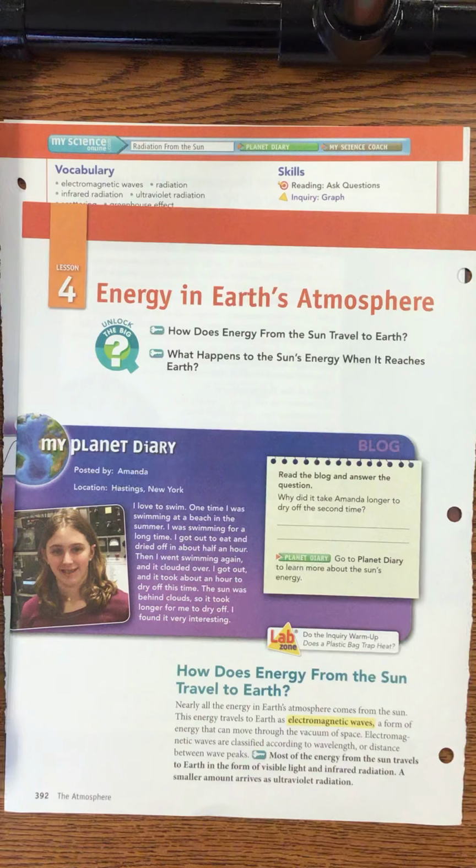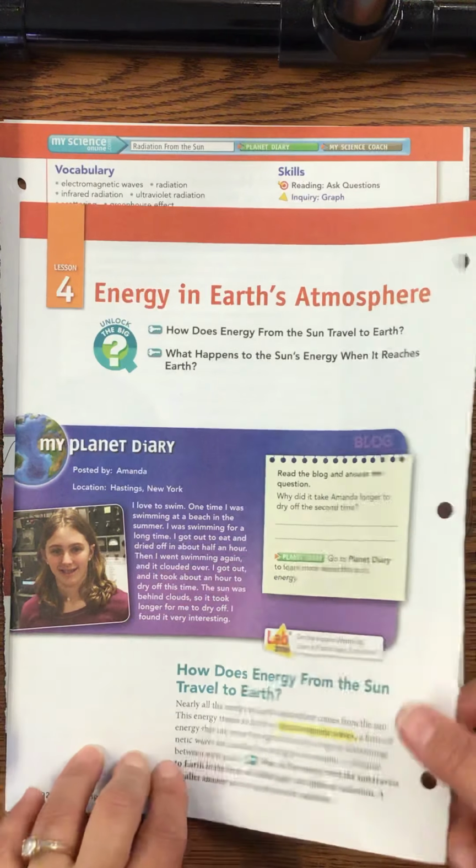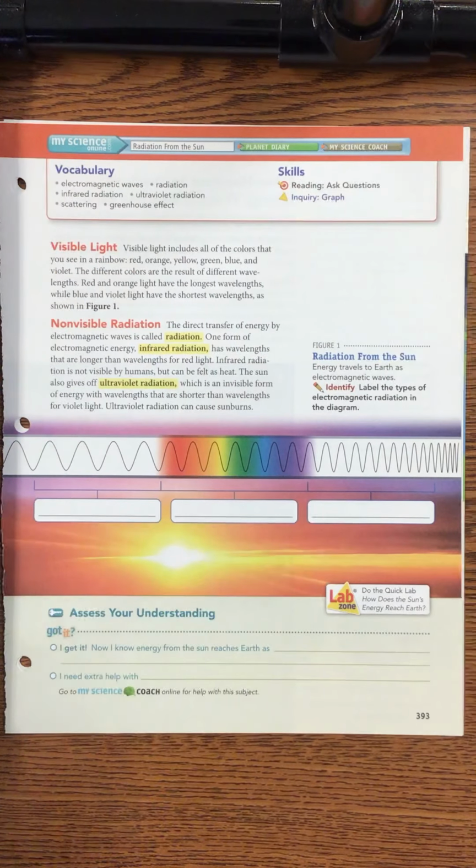Most of the energy from the sun travels to Earth in the form of visible light, so we can see, and infrared radiation, so you can feel the heat. A smaller amount arrives as ultraviolet radiation. Page 393. You can see visible light.